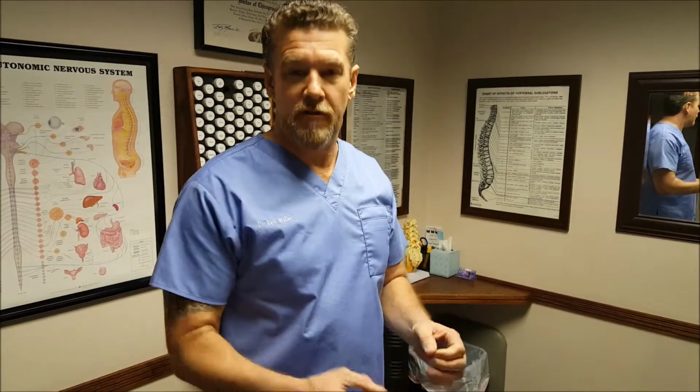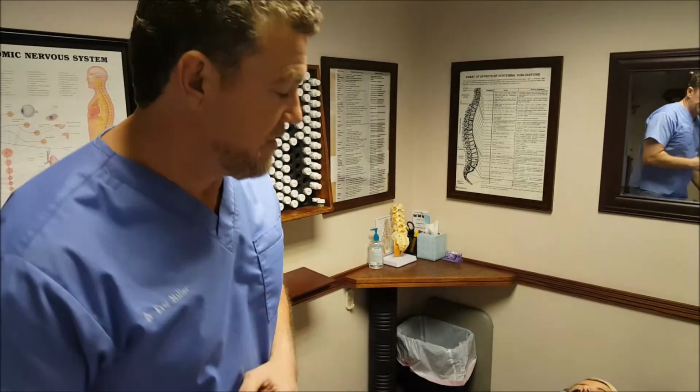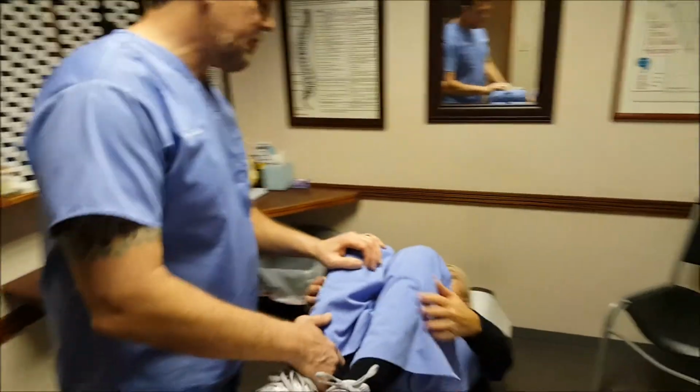Generally, this is one of the first stretches you could do at home or assisted with the patient to help to open up the holes where the nerves come out behind the disc and create a little bit of negative vacuum in the disc to suck the disc material back towards the center. So I'm going to have Lauren demonstrate Williams flexion exercise.